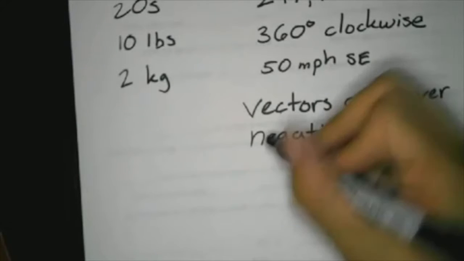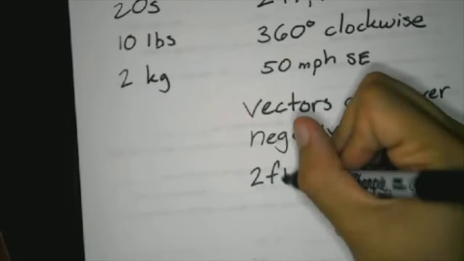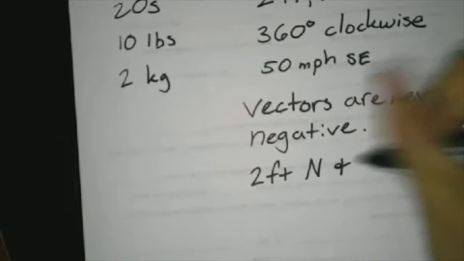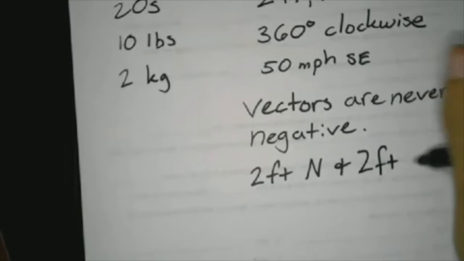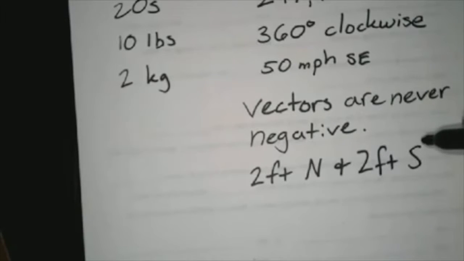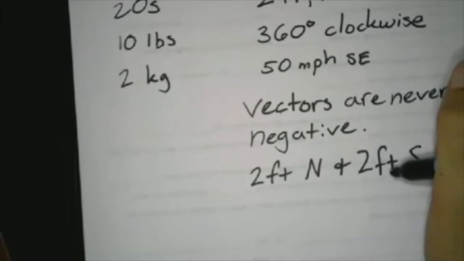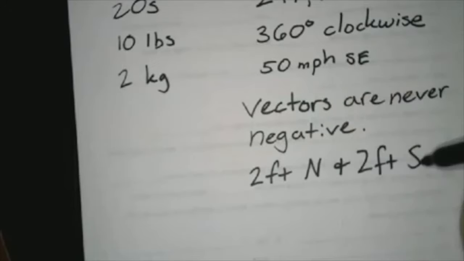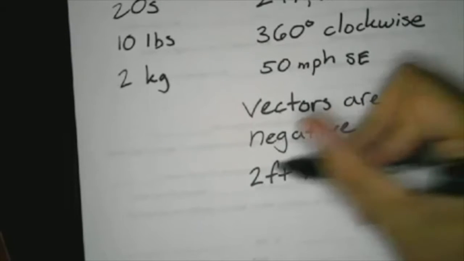I can have 2 feet north and 2 feet south, and they're opposites, but they're not negative. If I move 2 feet north and then I move 2 feet south, I end up at 0 because I can subtract them, but the two aren't negative.